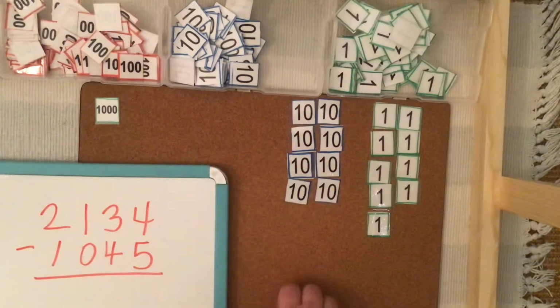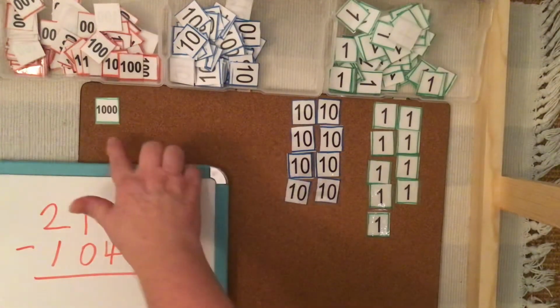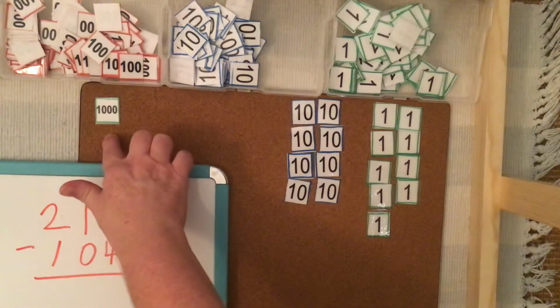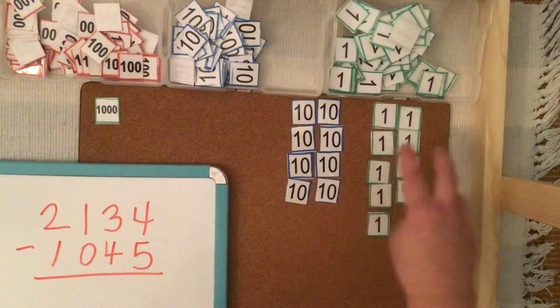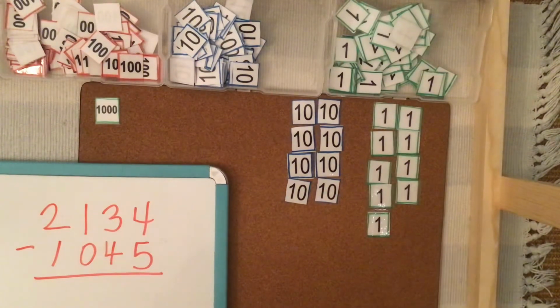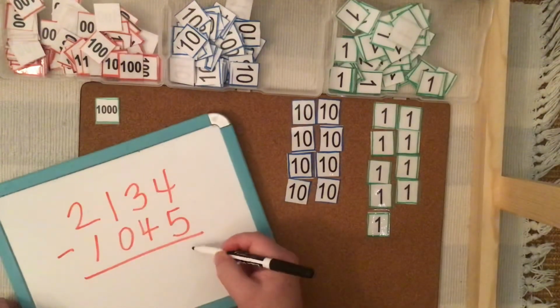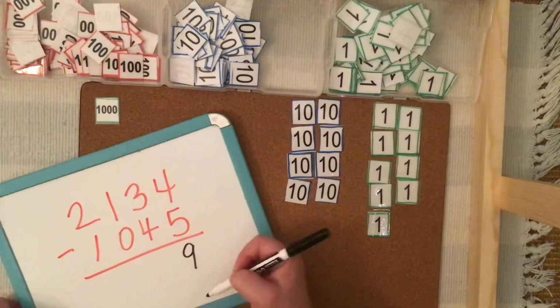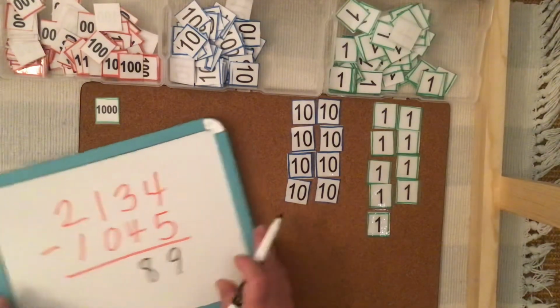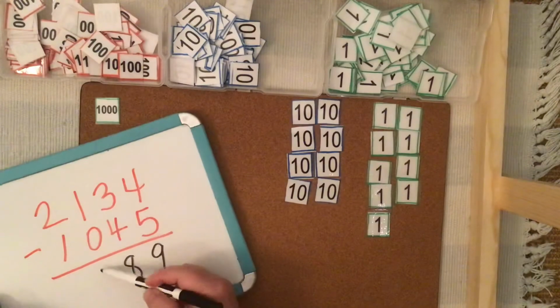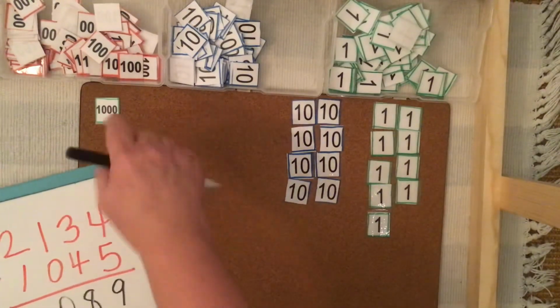So now my difference is 1,089. Okay, so starting with my units, 9, 8, 0 hundreds, and 1,000.